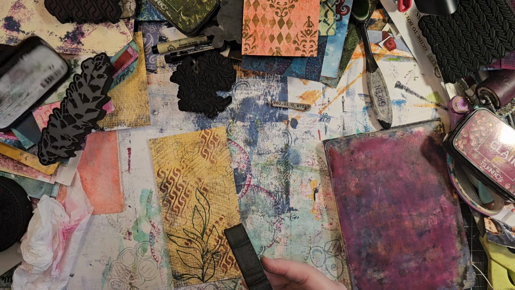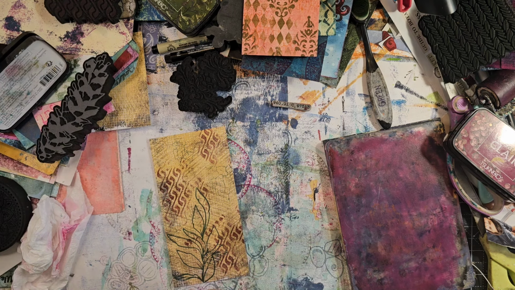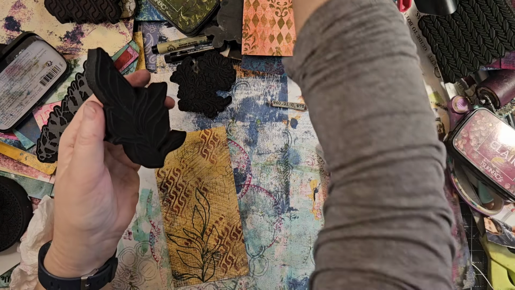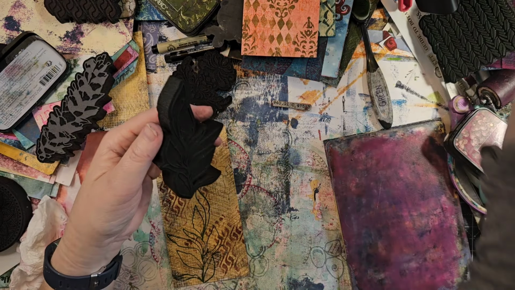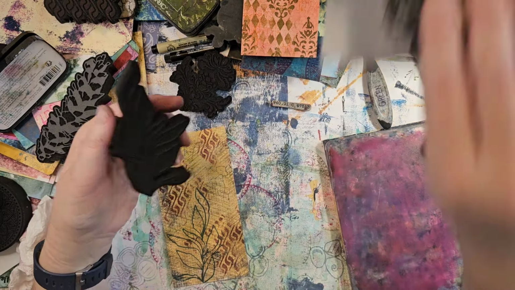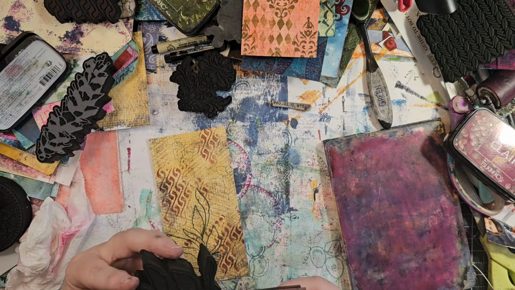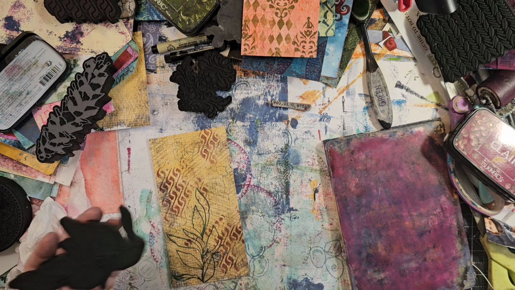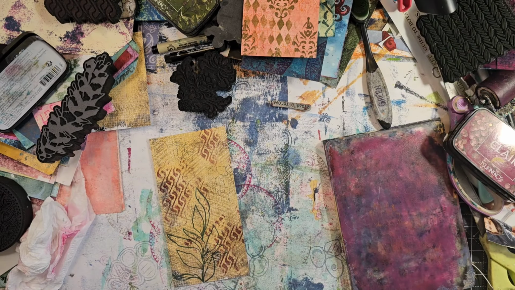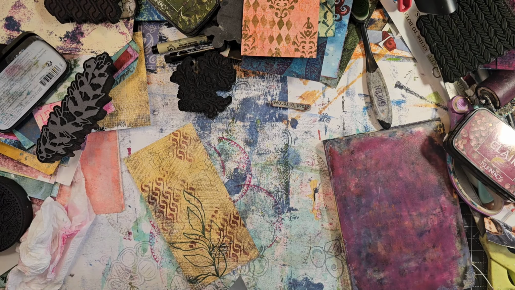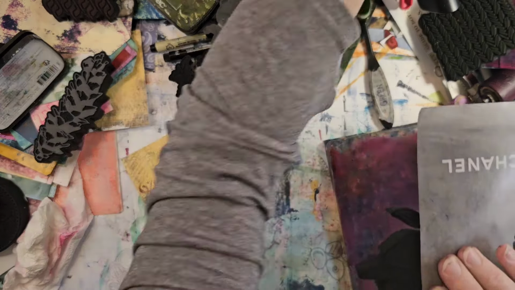I think I want to cover some of this with what? Well, we could just use this. I don't want that side. And I don't want this part. I just want this top.